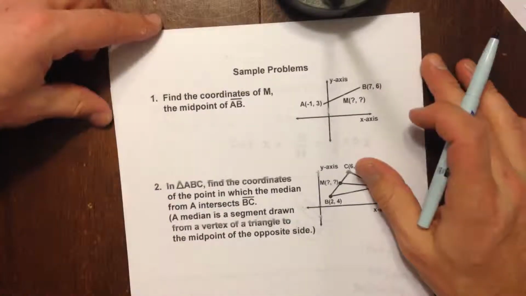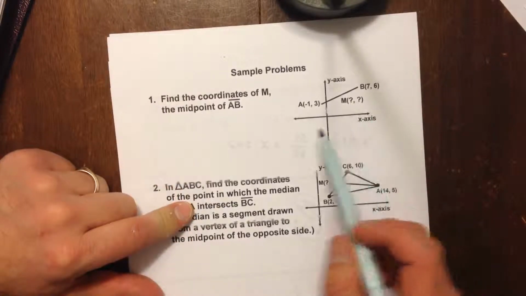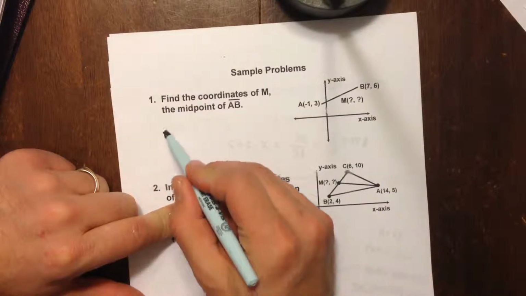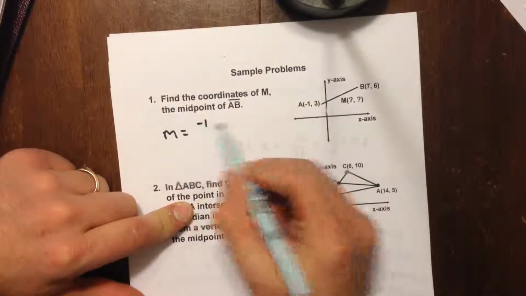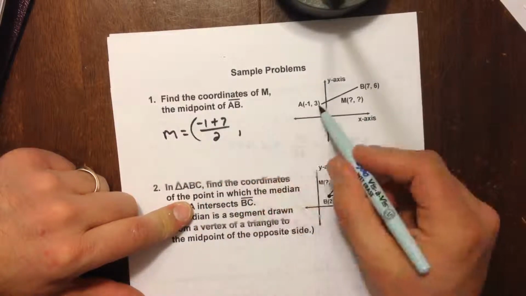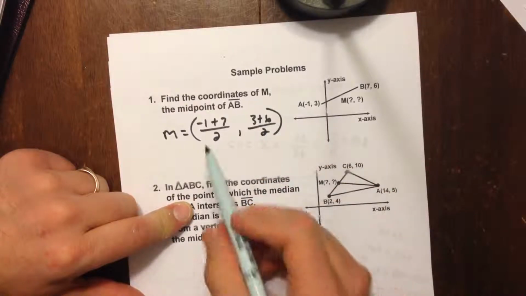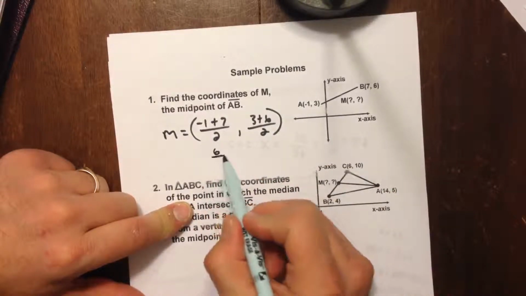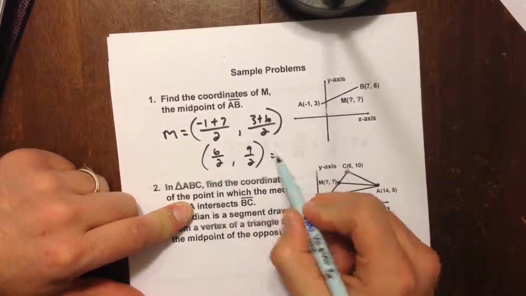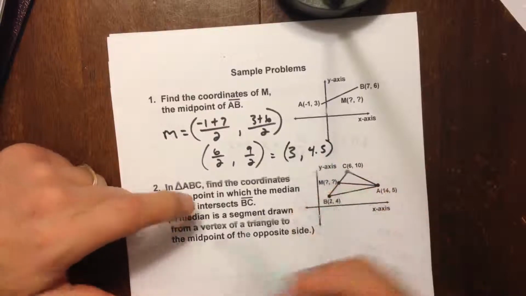So let's go. Sample problems. It's asking for the midpoint. It gives you 2 coordinates. So midpoint equals -1 plus the 7 divided by 2, and the 3 plus the 6 divided by 2. So that's 6 divided by 2 and 9 divided by 2, which is going to equal 3 and 4.5.